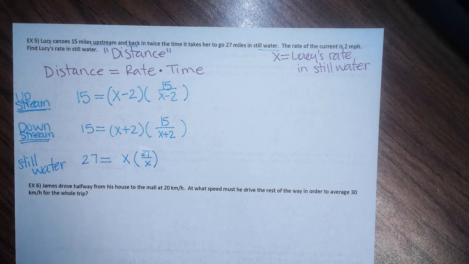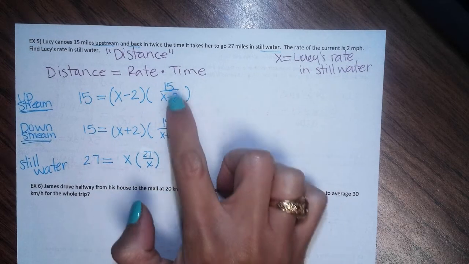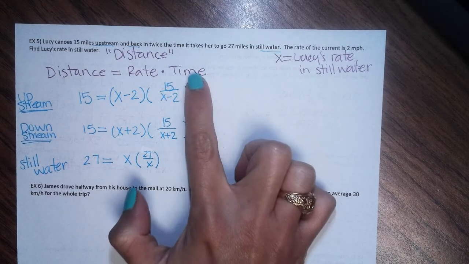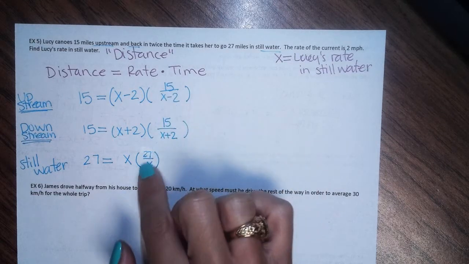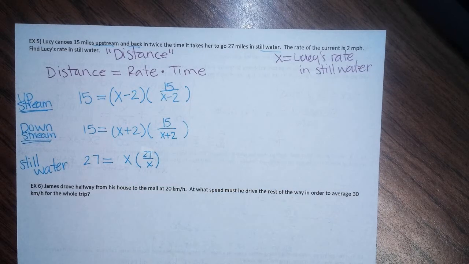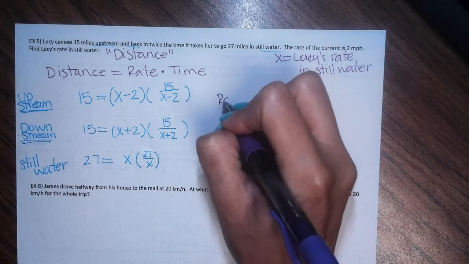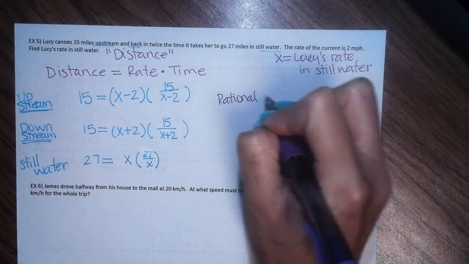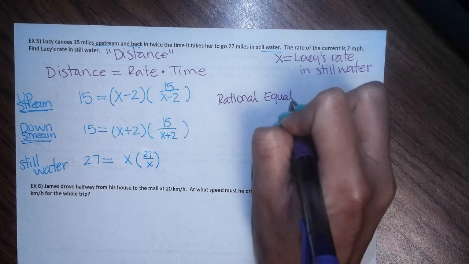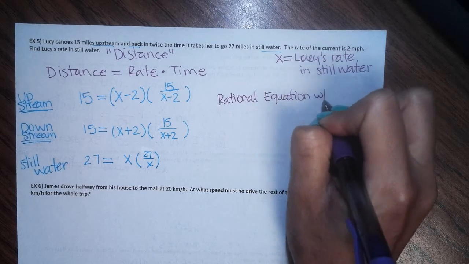Okay, now after all of that, we haven't even had the actual equation yet. So the actual rational equation that you're going to write, rational equations are fractions. They require a numerator with a denominator. The rational equations will always be the time, because time is the only thing here that's a fraction. So here's what we're going to do. We're going to write our rational equation with time.